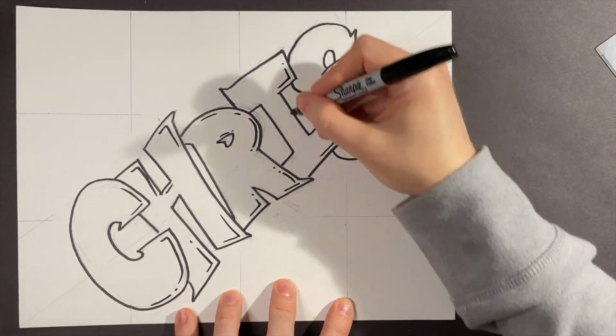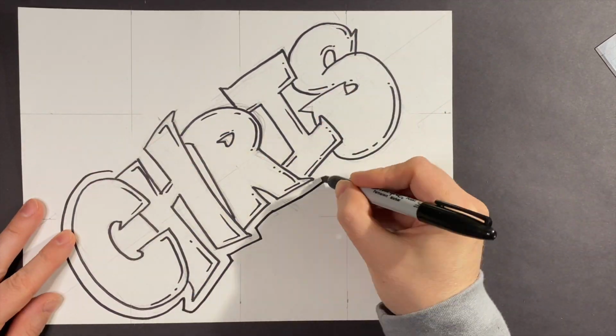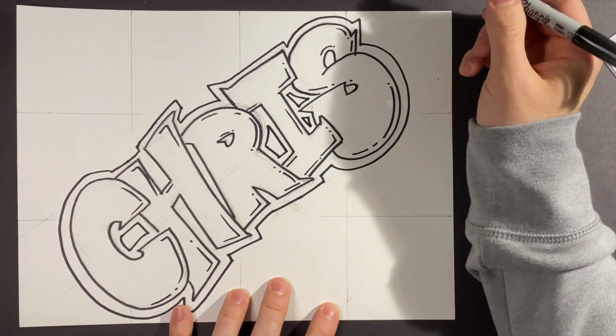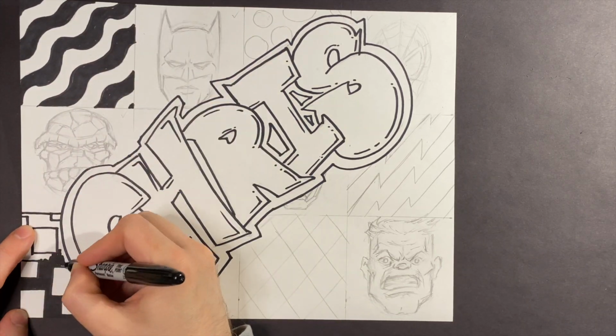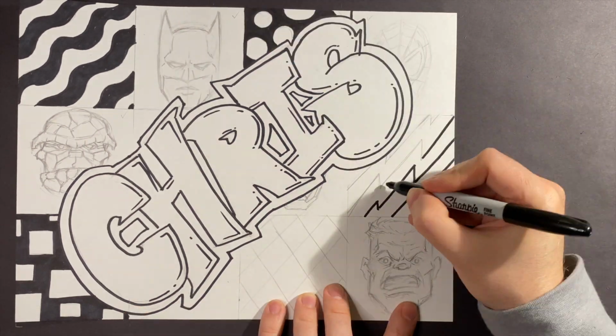I'm using a Sharpie to make my line work nice and clean and bold. Now I'm drawing in my patterns. I did draw everything in pencil first, and then I went back and added Sharpie afterwards.